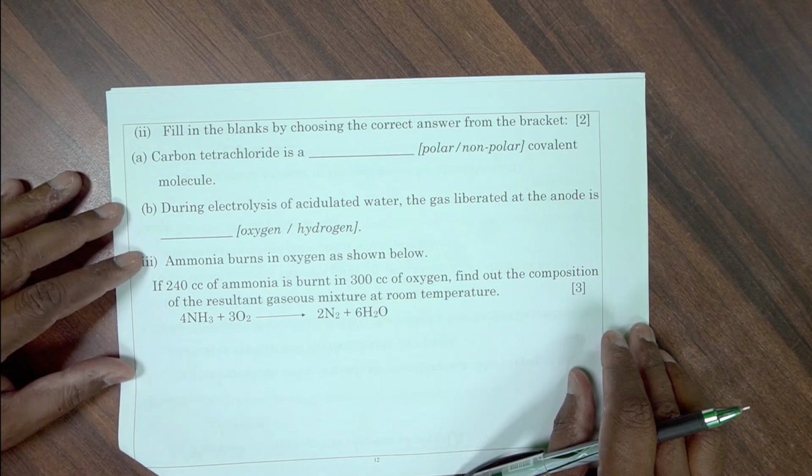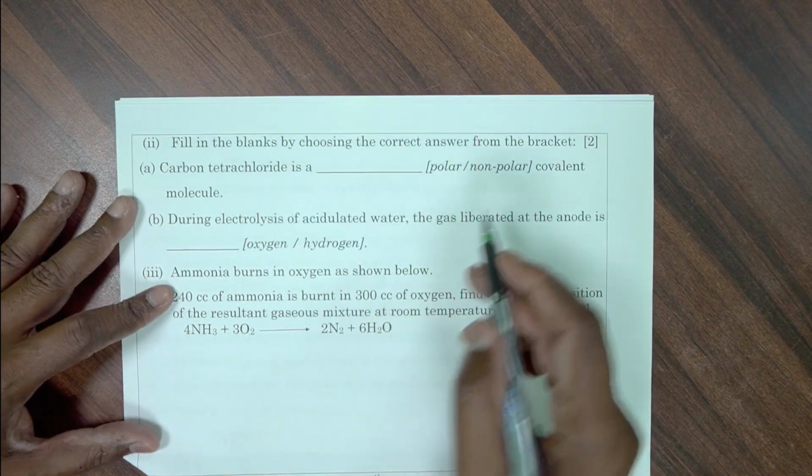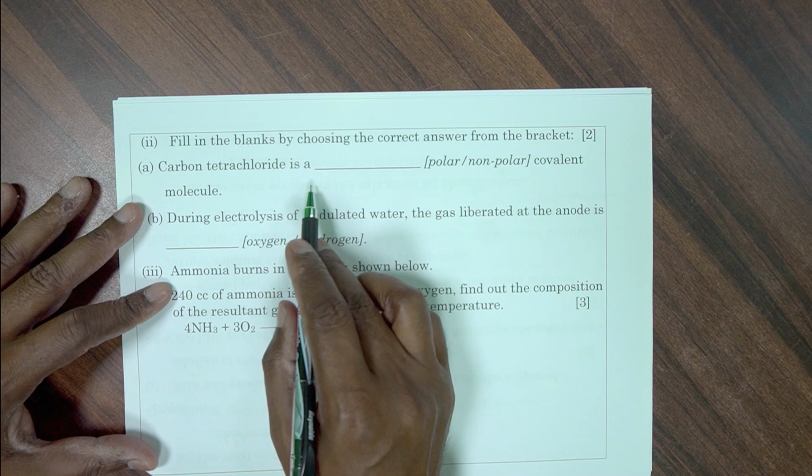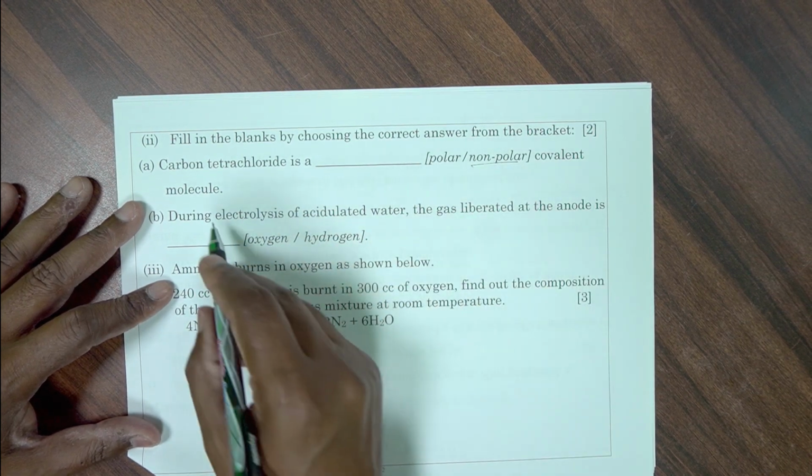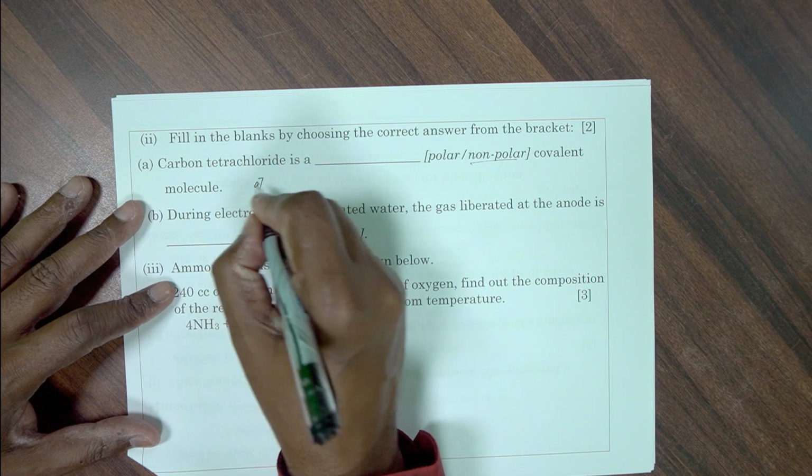Then the next part of the question: fill in the blanks using correct answers from the bracket. Carbon tetrachloride is a dash: polar, non-polar, covalent. It is non-polar, we know that. So the answer will be A, non-polar.